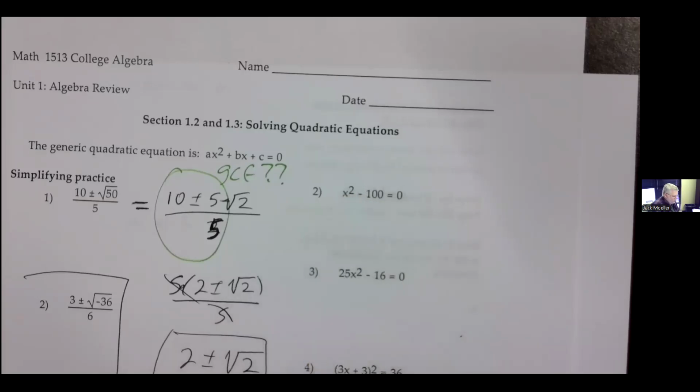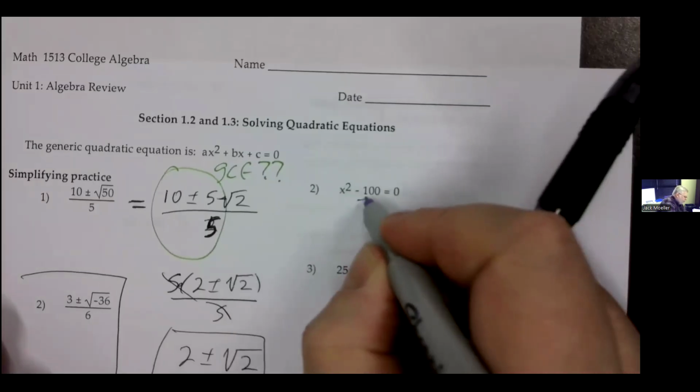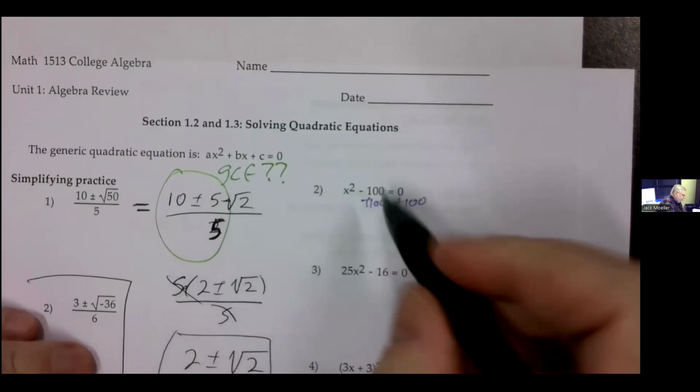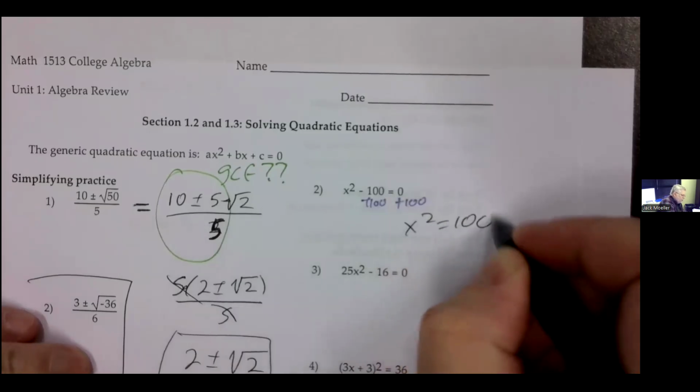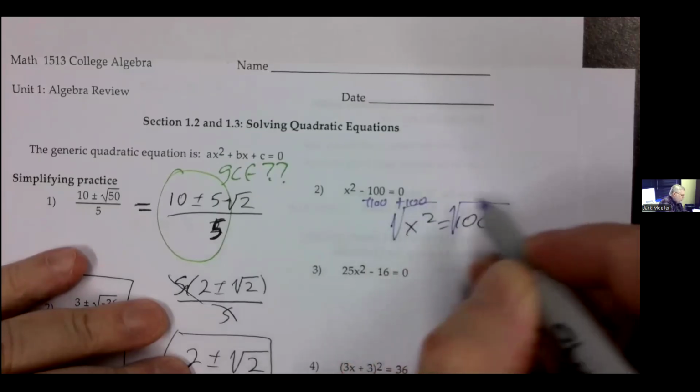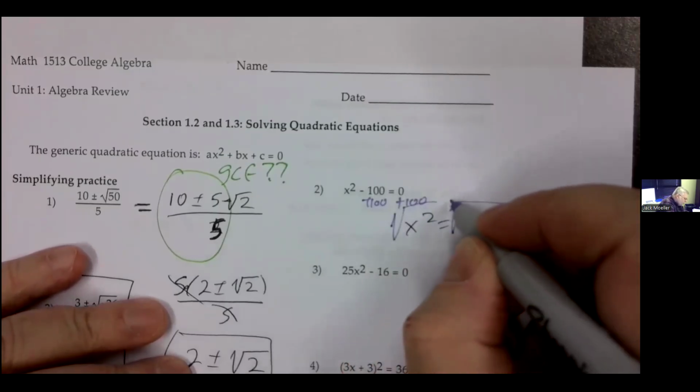So what do we do first? Well, we're going to solve for x squared. We're going to isolate that x squared on one side. x squared equals 100. Then what do we do? We root both sides. Don't forget the plus or minus.